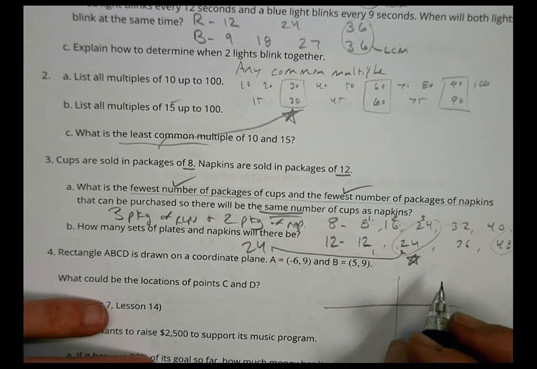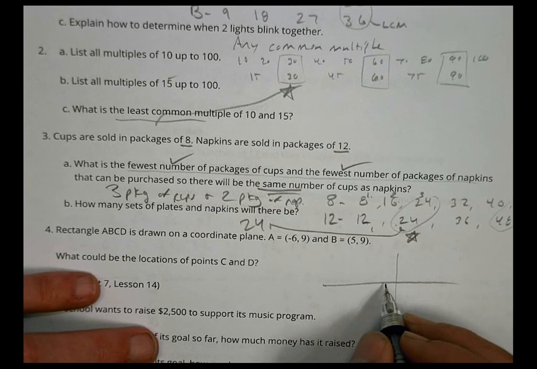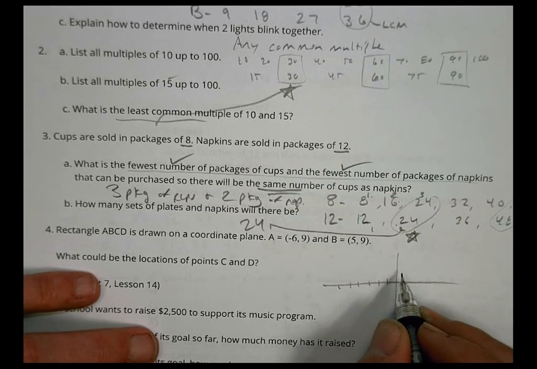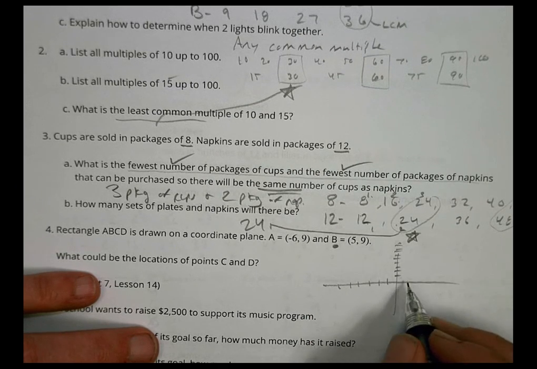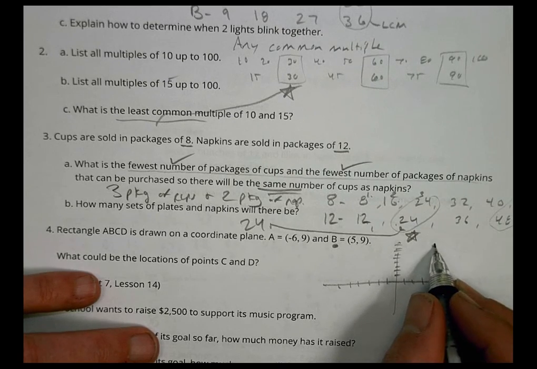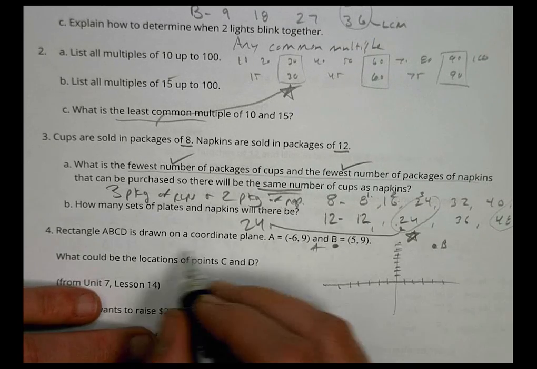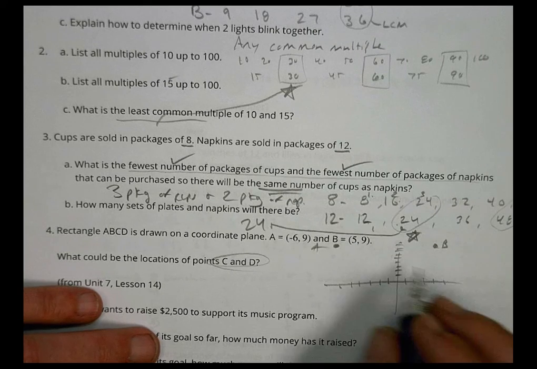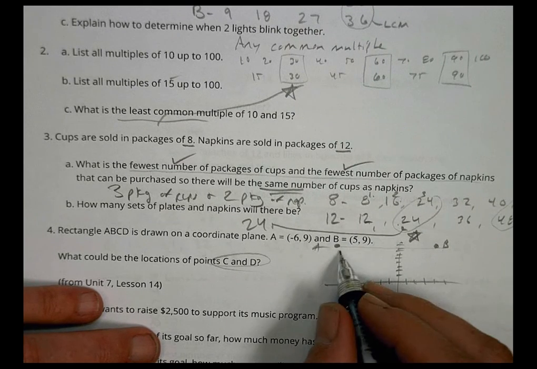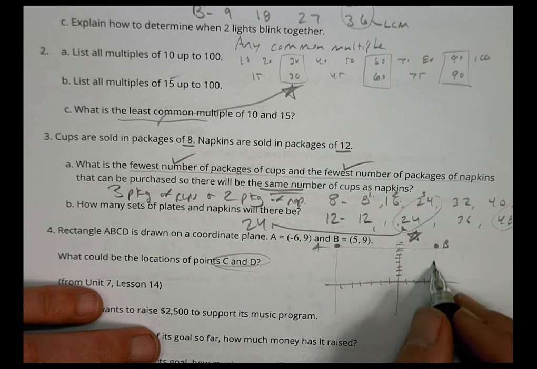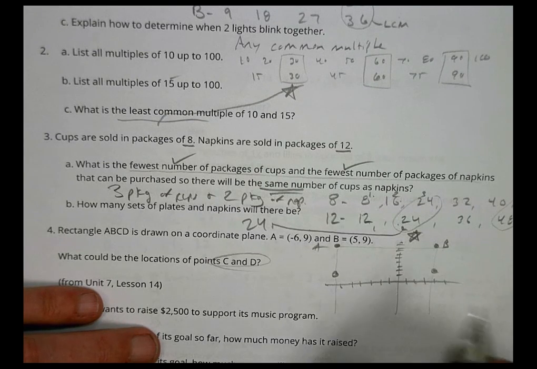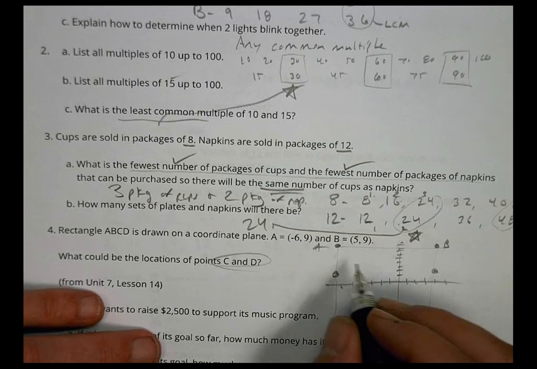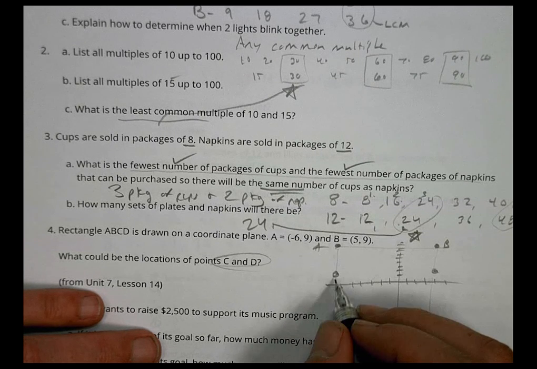All right, the next one. Rectangle ABCD is drawn on a coordinate plane. A equals -6, 9. So somewhere up here. B is at 5, 9 up here. Here's A, here's B. Where could C and D be? C and D, honestly, because you have lines there, could be anywhere down this line, anywhere down this line. You could pick a point, whoosh, whoosh, and as long as it's on the same vertical line, you're going to have a rectangle.